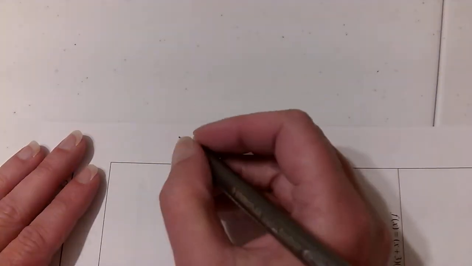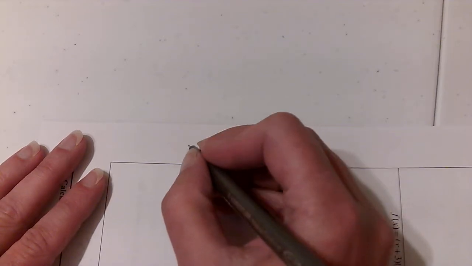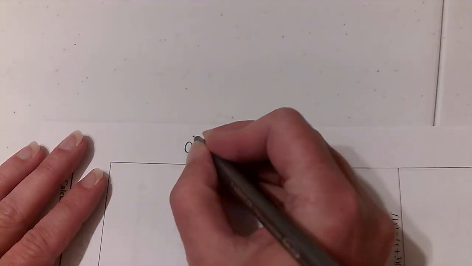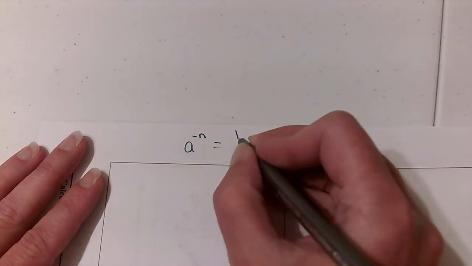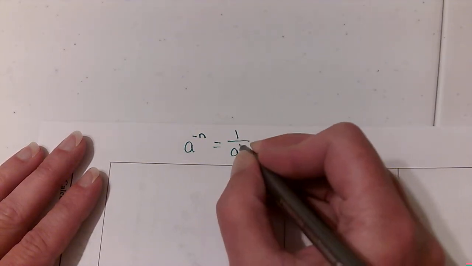So I'm going to write down some key things that we need to know. Like if I have a negative exponent, remember that just means 1 over a to the n.